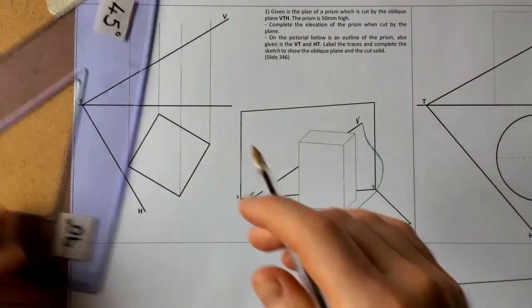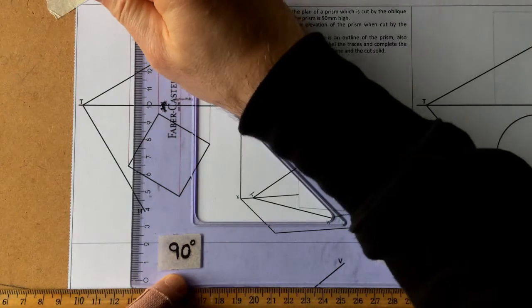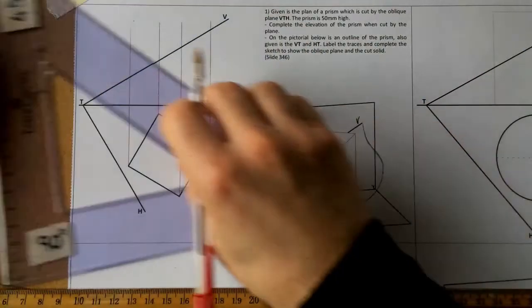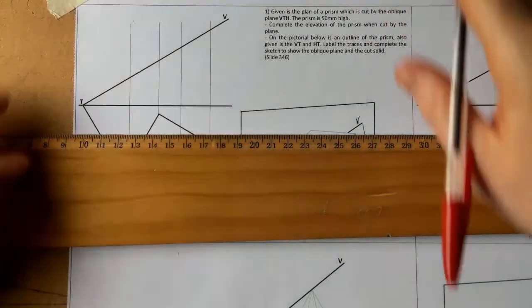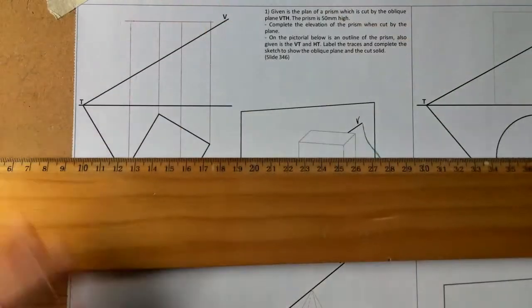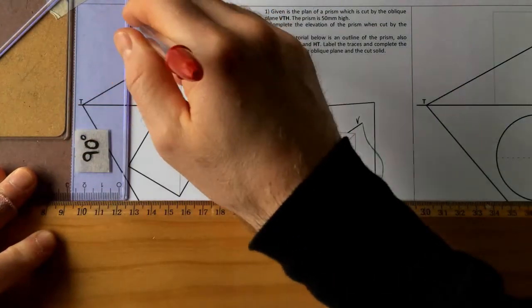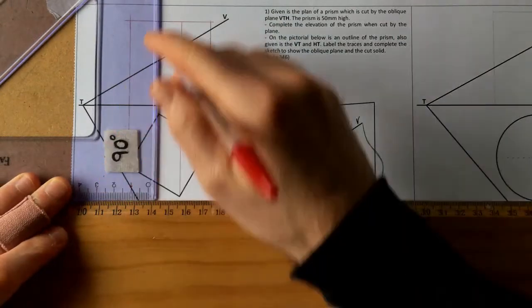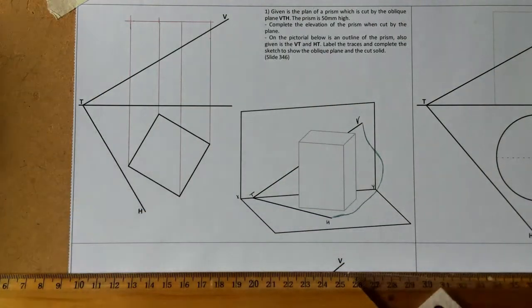So somewhere up there about 50 millimeters. I'm going to measure 50 above that then. So there's my 50. There we go. So there is our prism. Just put them in completely. There is our prism completed in our elevation view.